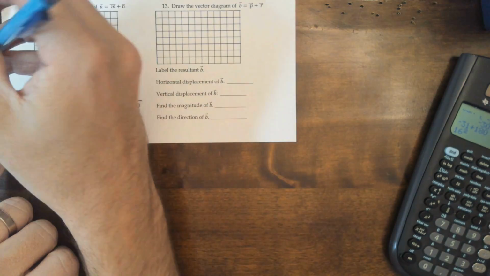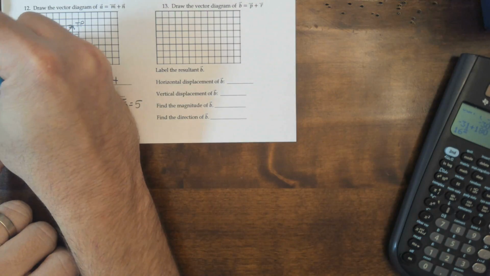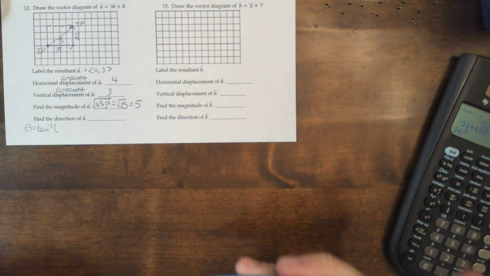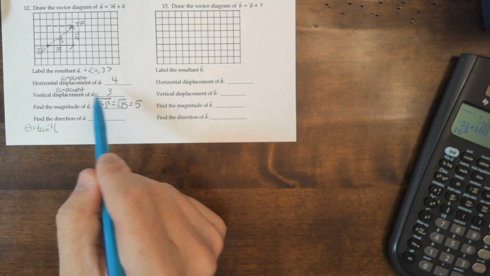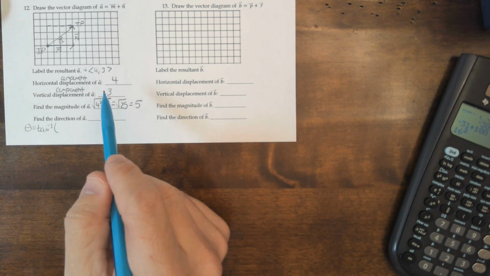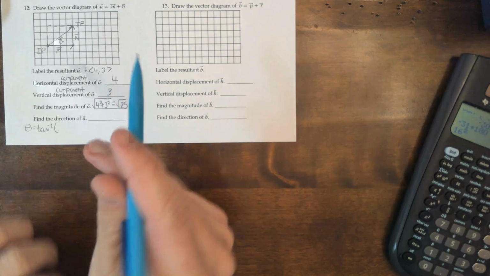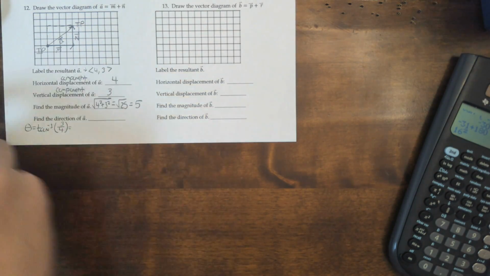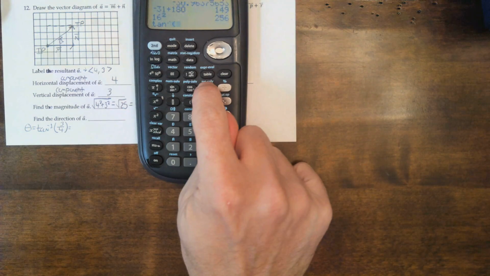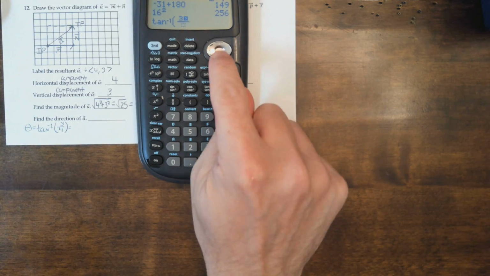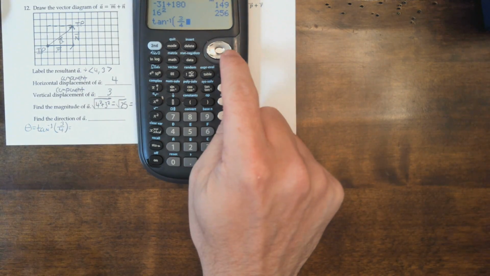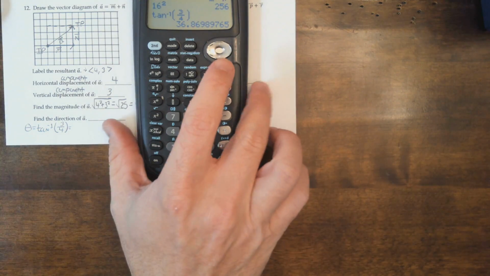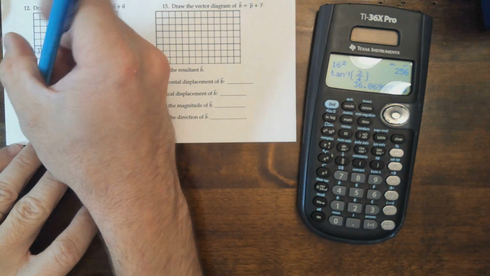So then what is our direction? Well, direction, remember we have to do inverse tangent. Whenever we're doing direction, it's always going to be our vertical component over our horizontal component since we're using tangent. So 3 over 4. Let's go ahead and go tan inverse, 3 over 4, close parentheses. And there we go. So we got 36.9 degrees.